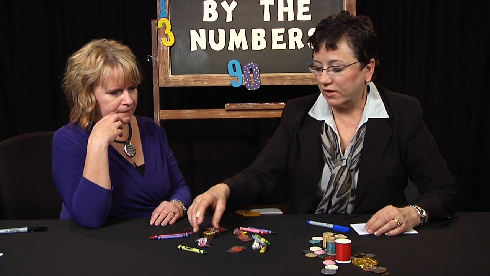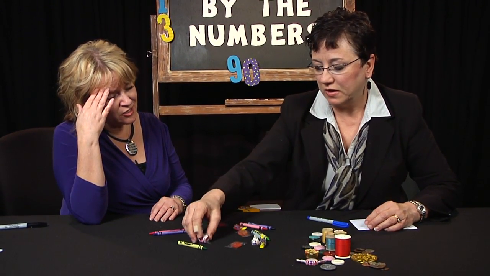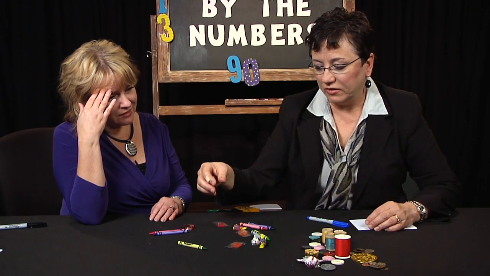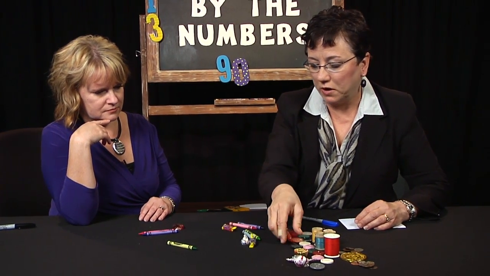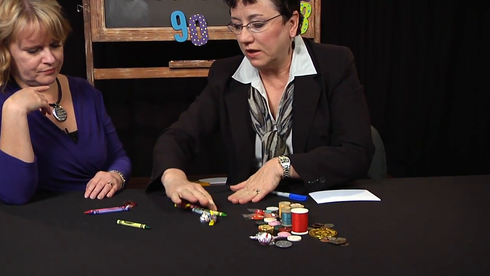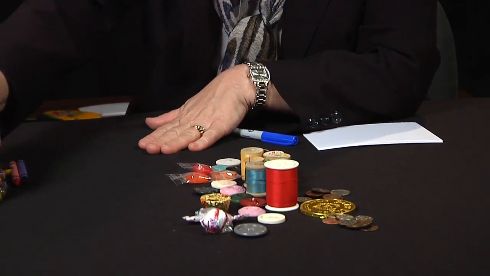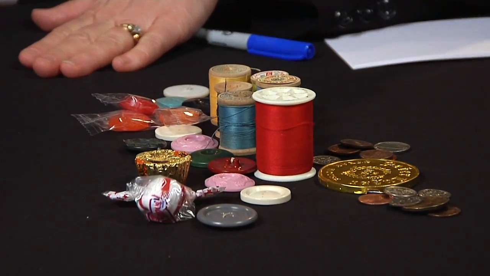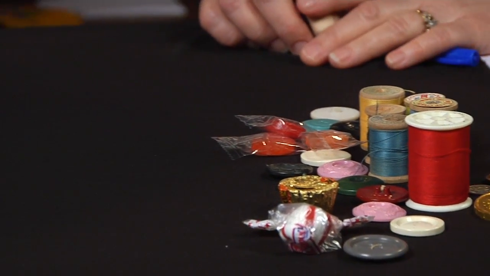Now let's see if I can stump you, because guess what? This one goes here, and this one goes here. I figured it was going to be all the buttons and spools in one category. And this one goes here, and then these three are going to join my group. But now all of these are going over here. All of these go together? Even that heart-shaped Dove chocolate candy. Well, it's not by candy. Look, it's not by candy. Okay.